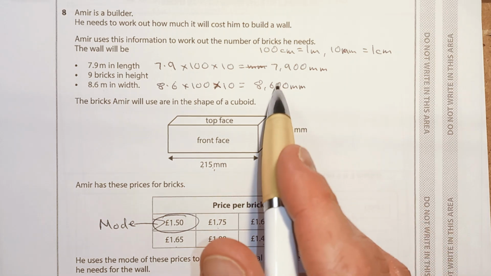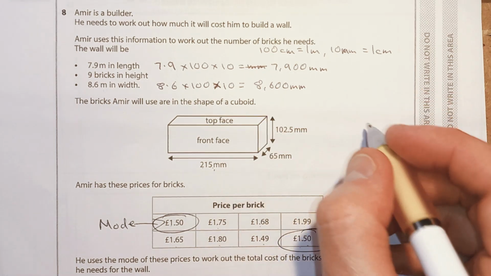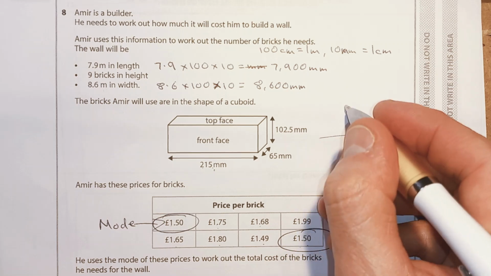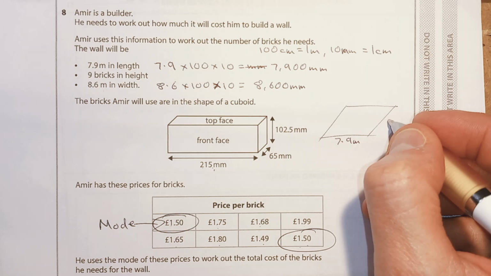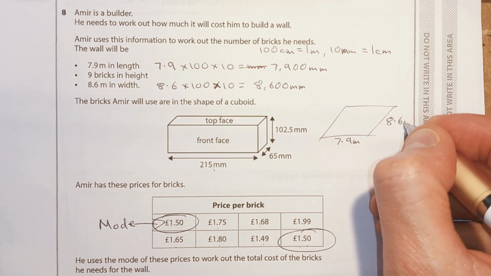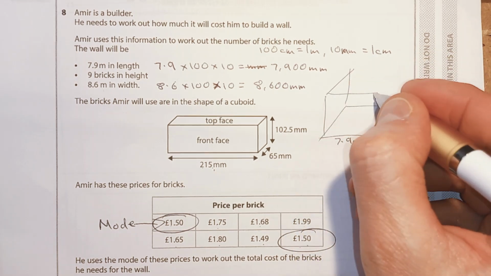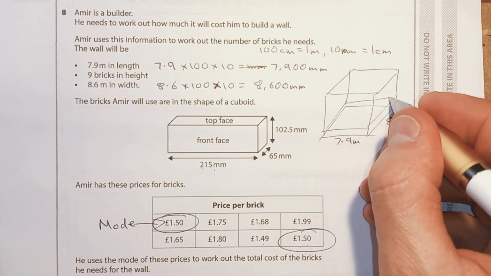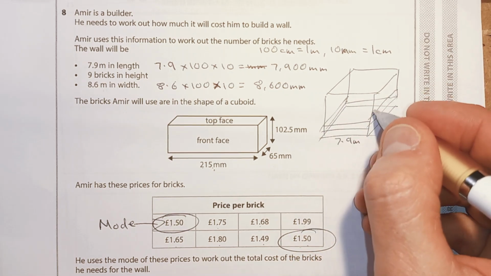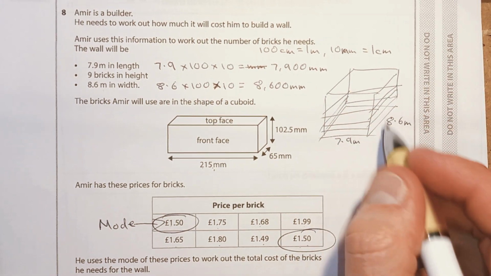But also, if you look, if we're going to be multiplying numbers like this together, we're going to be getting something really huge and quite difficult to deal with. So instead, I'm going to draw a quick picture, actually, of what our wall is going to look like. It's going to be 7.9 metres this way. It's going to be 8.6 metres this way. And then it's going to be 9 bricks high. So if you imagine we've got like 1 layer, 2 layers, and so on. Okay, so that might just help to visualise this.